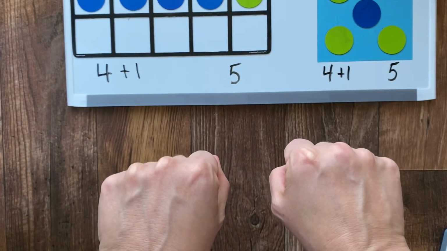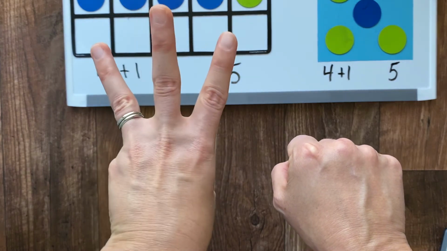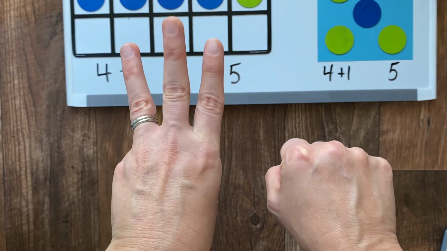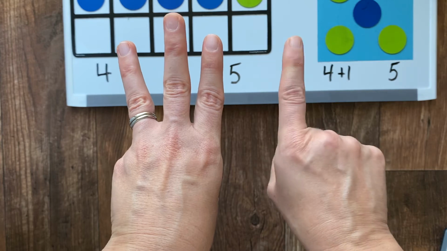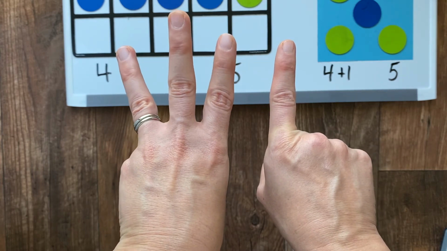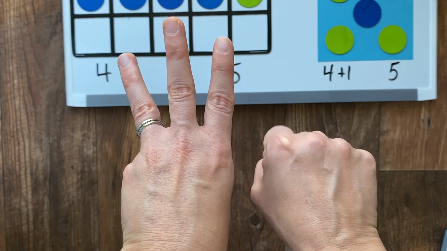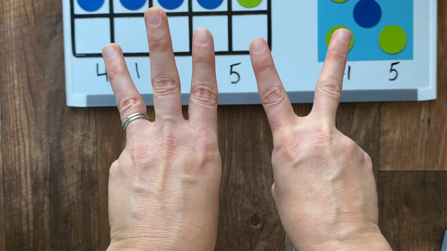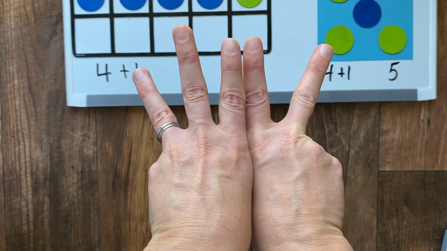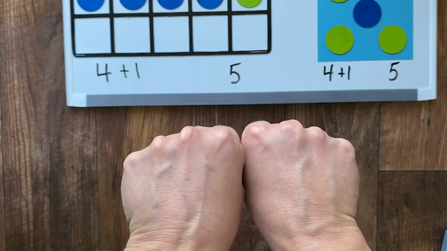Let's try a different one. Let's try 3 on this hand. If I have 3 on this hand, I think I'll put up 1 more. That will make 5. Wait, 3 and 1 is only 4. That's not right. Let's try 2 more. 1, 2, 3, 4, 5. 3 and 2 together make 5.